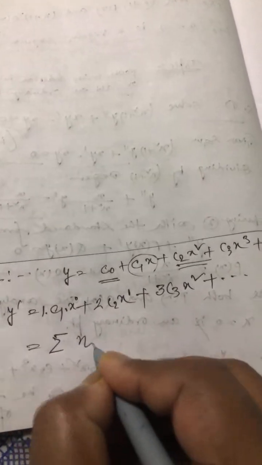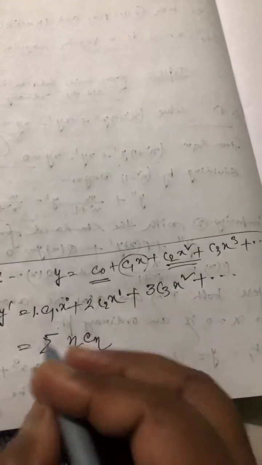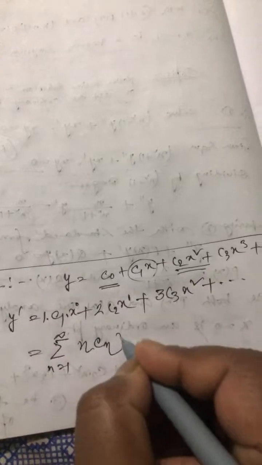Here you can imagine this is x to the power 1. This can be imagined as 1 into c1 x to the power 0. So can we write this as equivalent to the sum of n cn, where n varies from 1 to infinity, along with x to the power n minus 1?